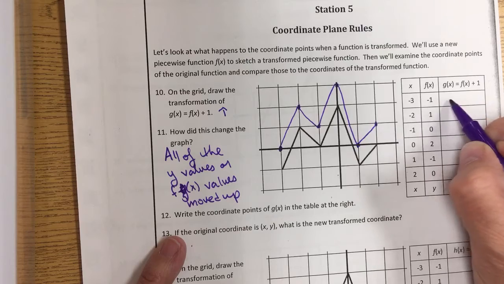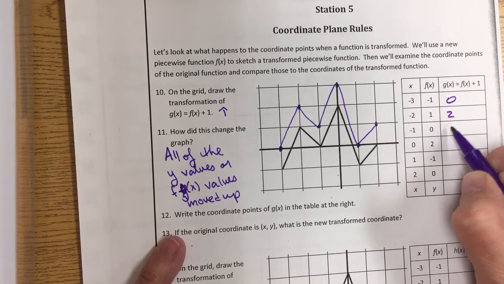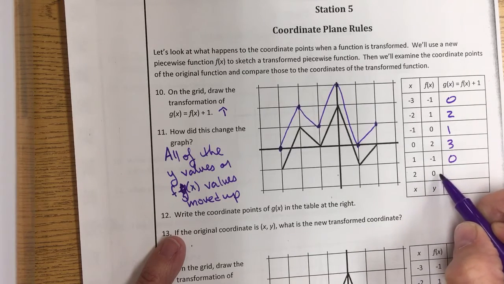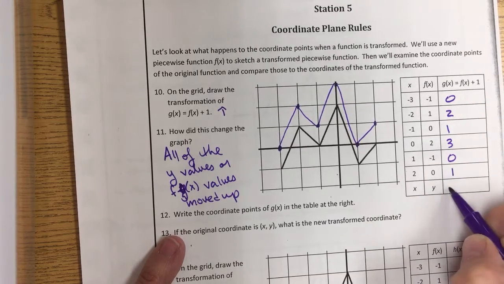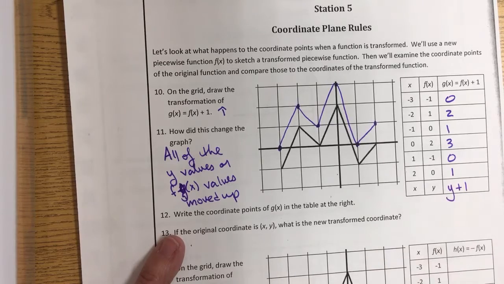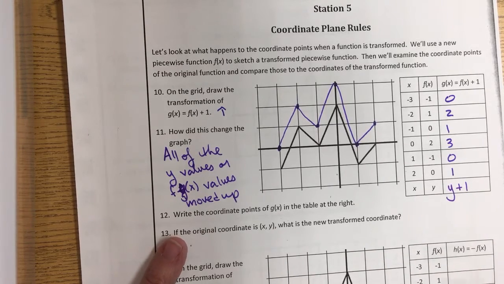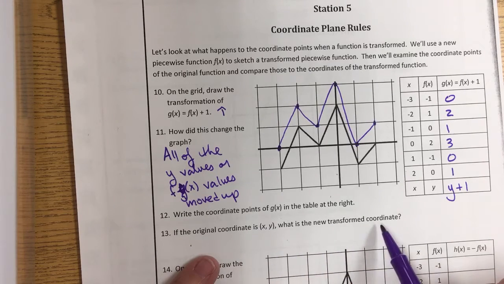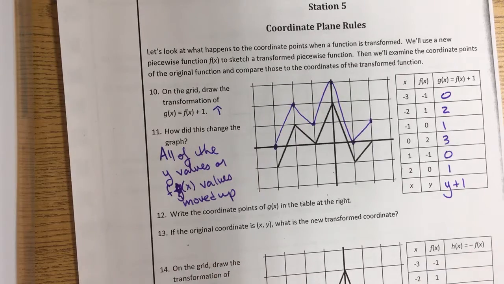So -1 now becomes 0, 2, 1, 3. Am I adding correctly? And then 1. So we're taking the y and we're adding 1 to it. And that's all we're doing. Right here, if the original coordinate is xy, what is the new transformed coordinate? Y plus 1.